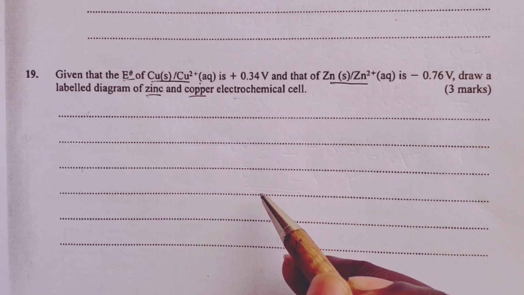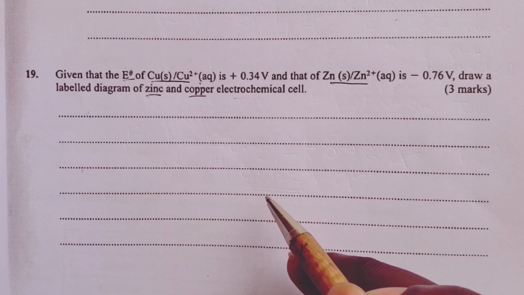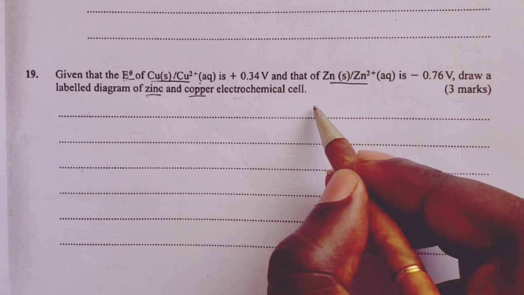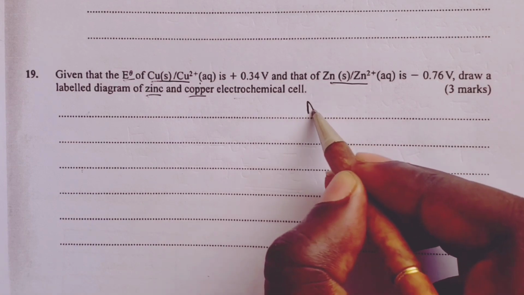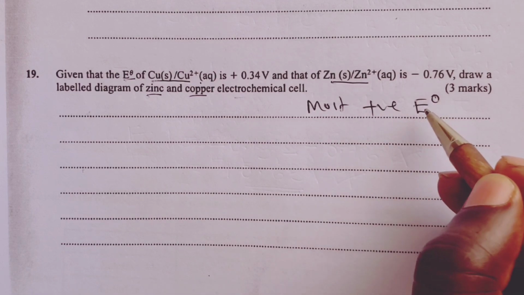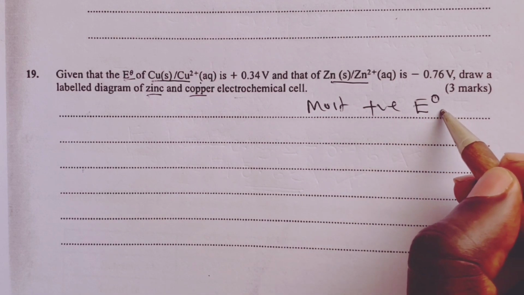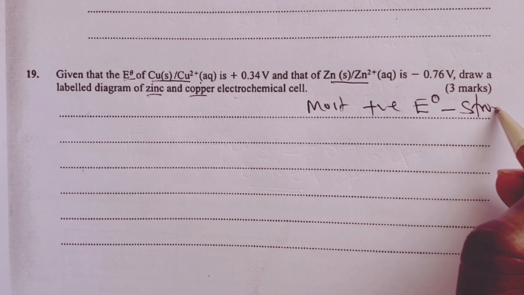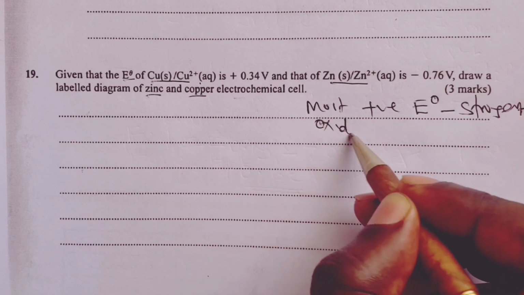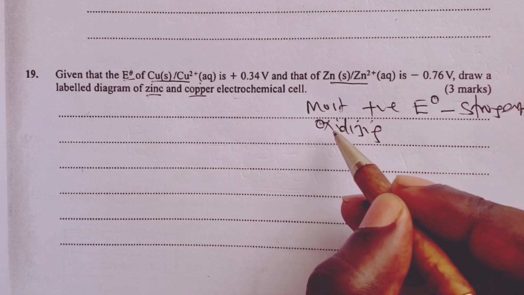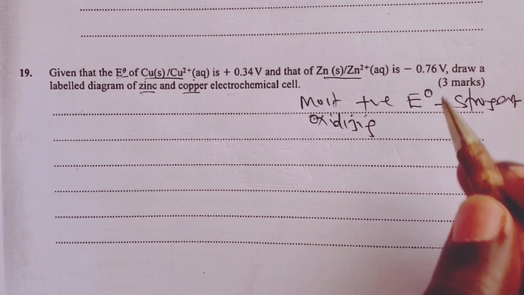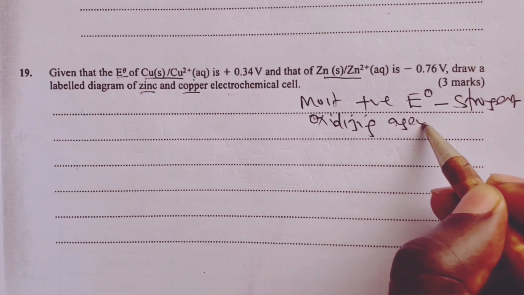And this is very easy to know. A student should just remember that the half cell with the most positive E0 value is normally the strongest oxidizing agent.